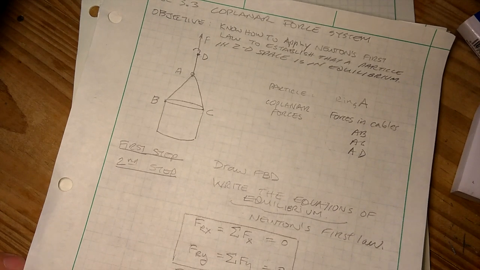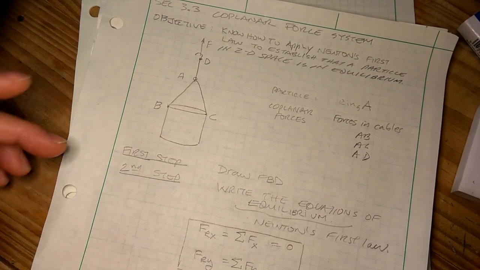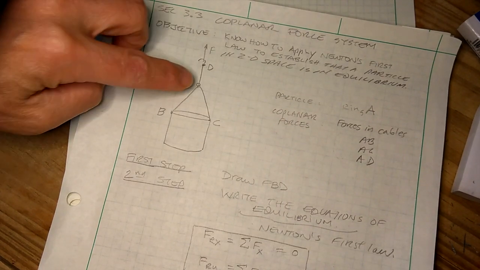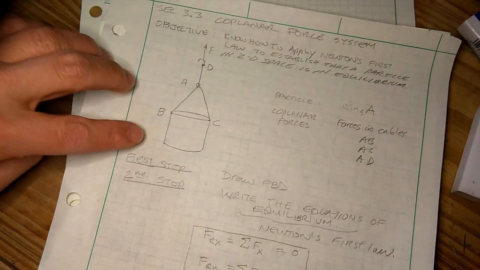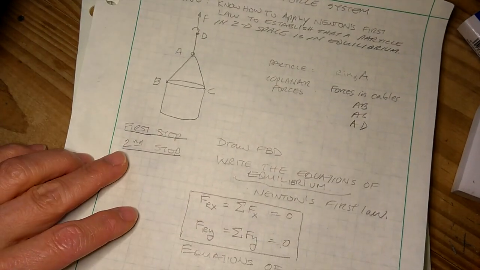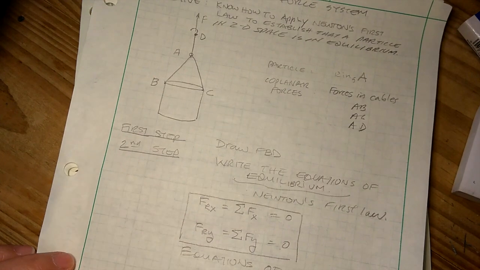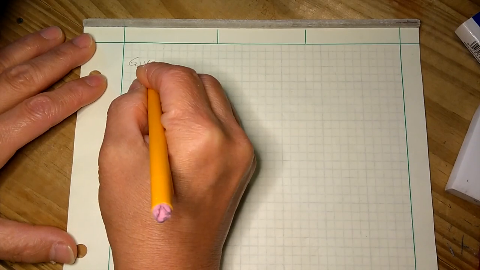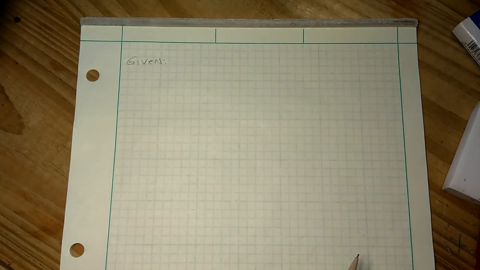So if we go back to the beginning of this lecture, our first step in analyzing a particle in 2D space is to draw the free body diagram. So the next step is to be able to write the equations of equilibrium. So let's do that. So let's say we're given the following system.